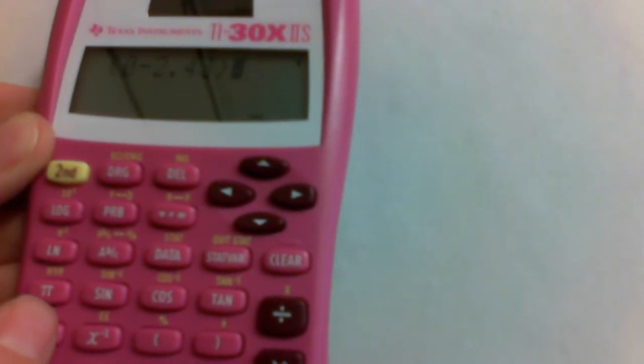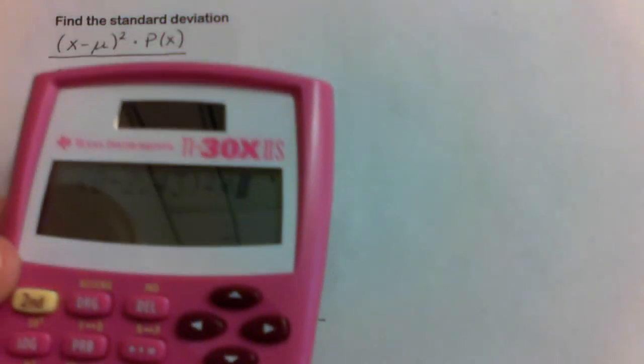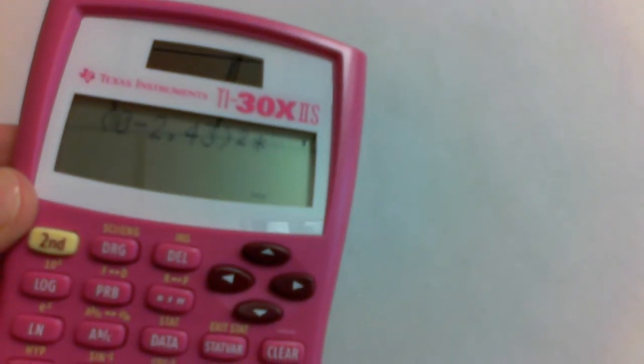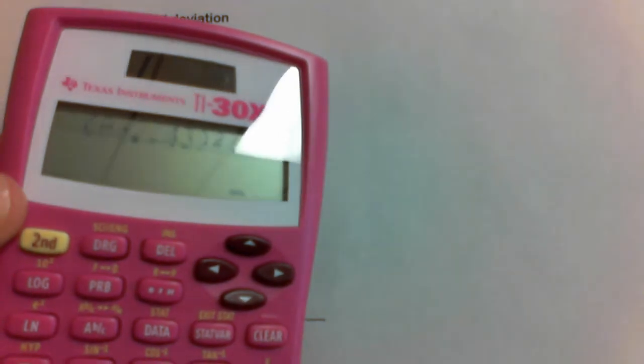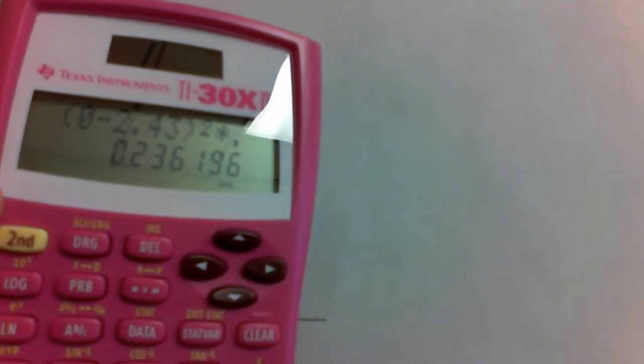Then you're going to push the x squared button, times, and then in this particular one it's 0.04, and I know you can't see that very well, but hopefully you can kind of see what I'm doing. There we go, 0.04, and then I'm going to push equals. So we get 0.236196, and I'm going to round that to 0.24.